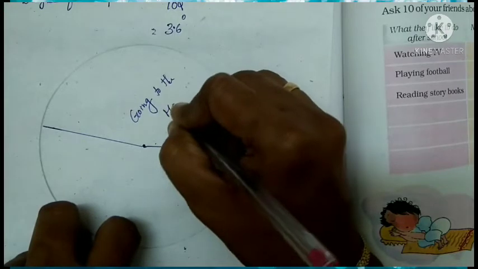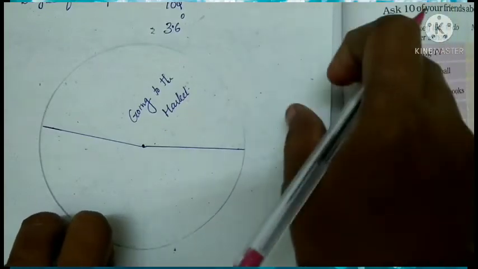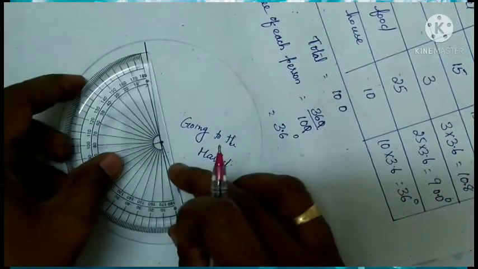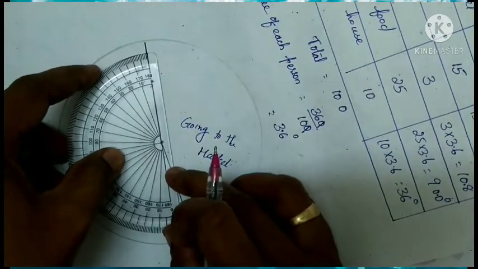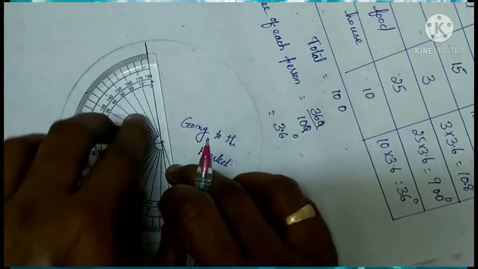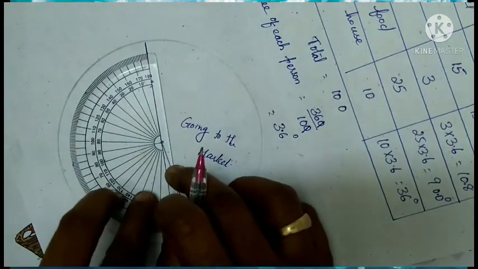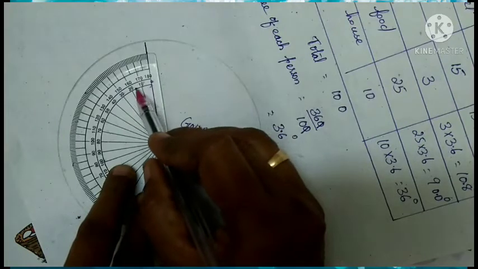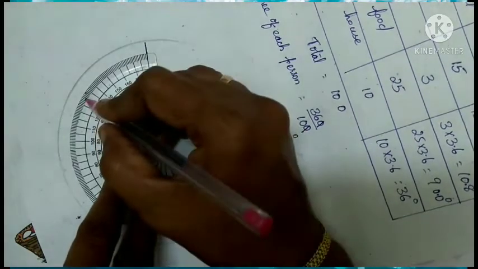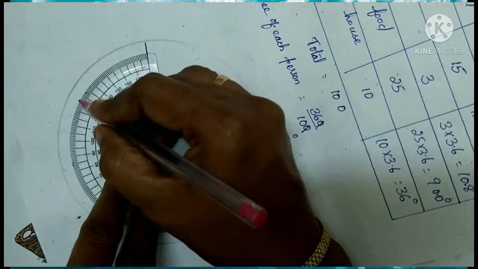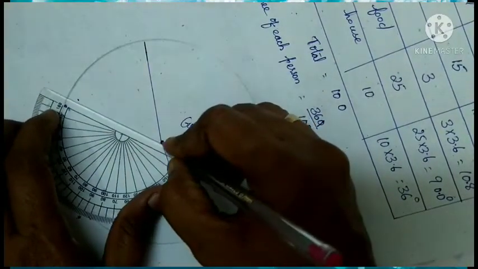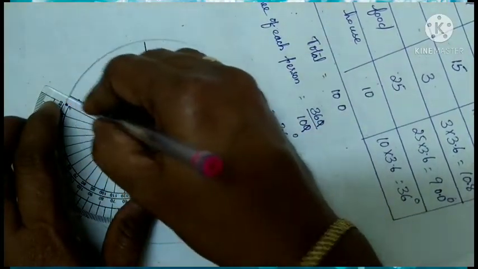Going to the market. This is the portion going to the market. So turn this paper like this and then place the protractor on the above of this line. Okay, and then next is washing utensils, that is 54 degree. 54 degree. So here 0, 10, 20, 30, 40, 50. 50 is here. 51, 52, 53, 54. Yes, here. Okay. Then join the center to the circle.